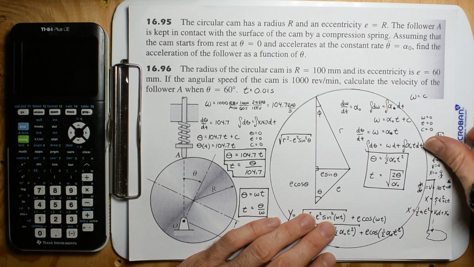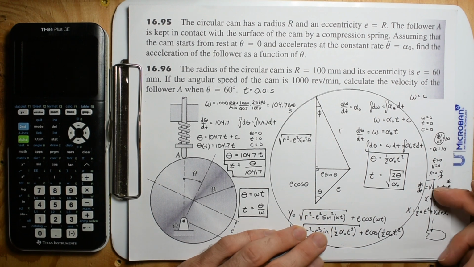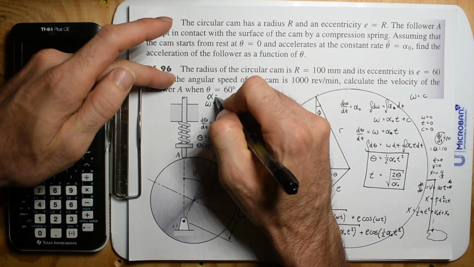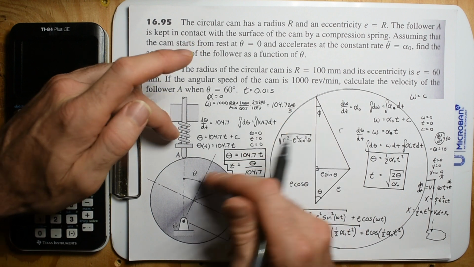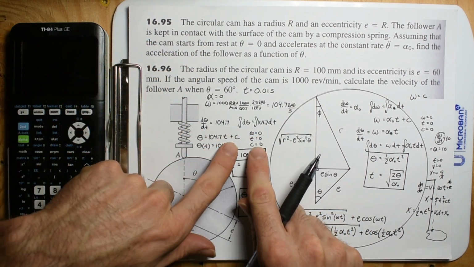Now if we didn't have any acceleration, but we did have some initial velocity, then we would start the integration process there. That's the same thing here. For this problem, angular acceleration is 0, but we do have a constant speed of this thing spinning. Okay, so we separate variables and we integrate.